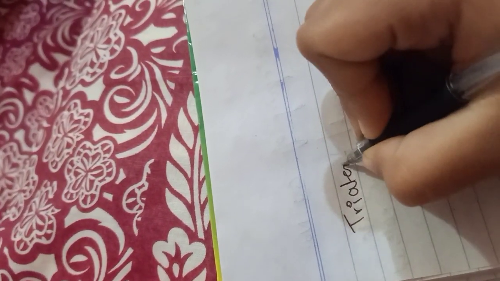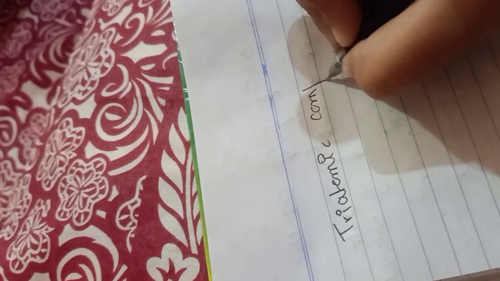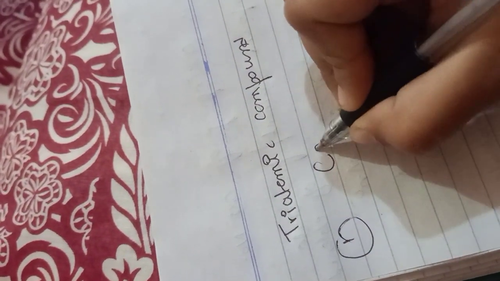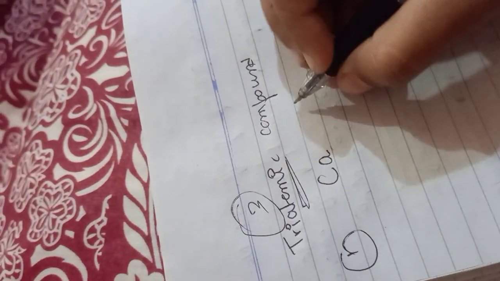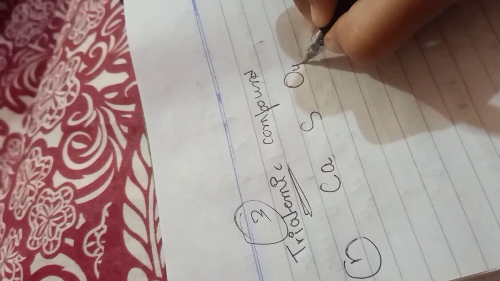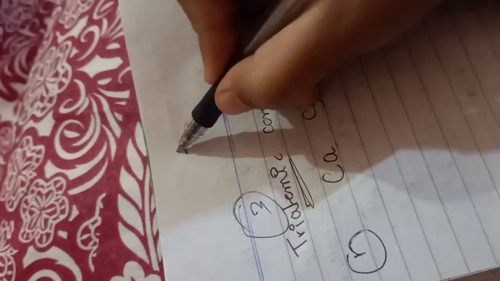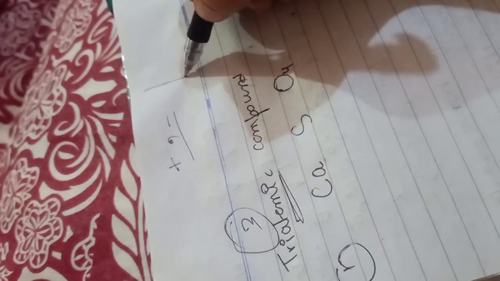Okay, so the fifth rule we are having is the triatomic compound. For example, the first one is calcium sulfur oxygen, triatomic, which means 3 atoms. In the previous video I discussed that the first one will be positive, second will be negative. If there are 3 atoms, first will be positive, second will be positive, and third will be negative.